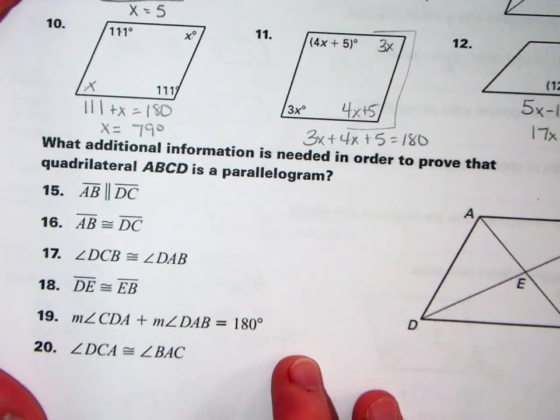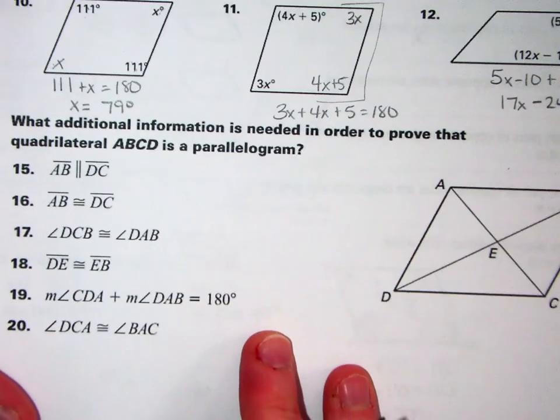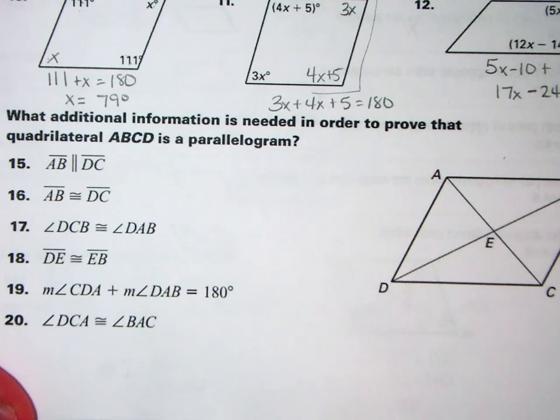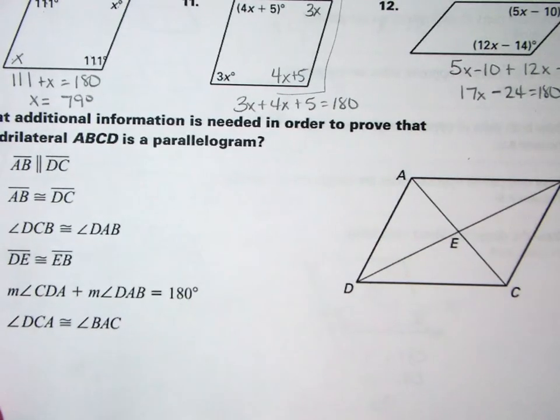Okay? What additional information is needed in order to prove that the quadrilateral is a parallelogram? You need to understand everything that's being asked of you. So look at it this way.